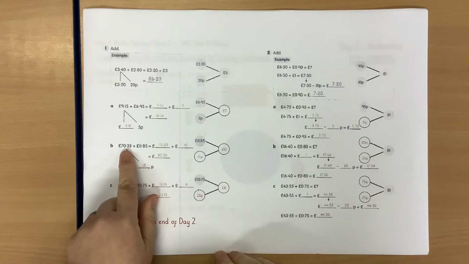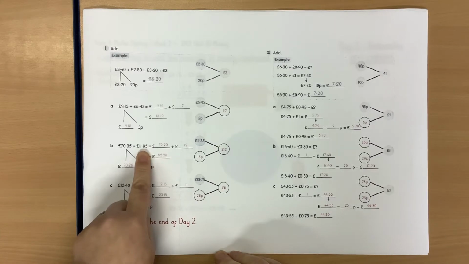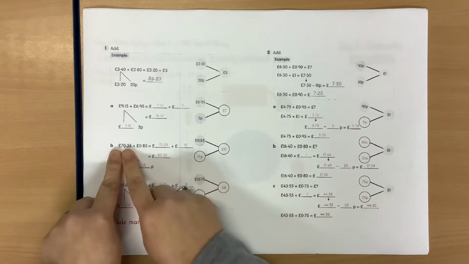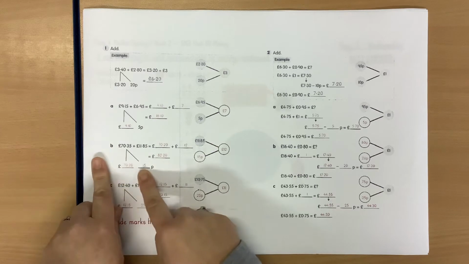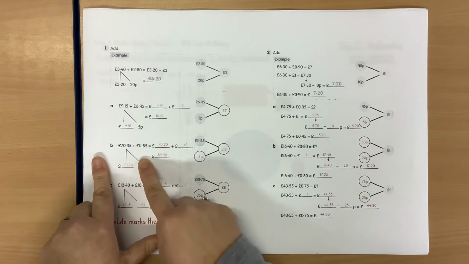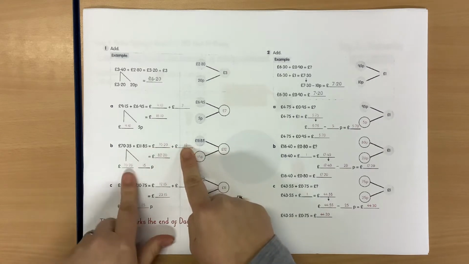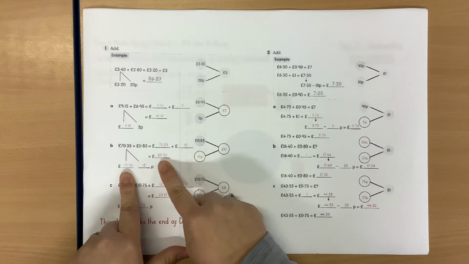In this question, £70.35 plus £11.85. I know that adding £12 would be easier than adding £11.85. To get to £12, I need another 15 pence. So I partition this amount of money, £70.35, into £70.20 and 15 pence. I add the 15 pence onto £11.85, so I get £12. And then I add the remaining £70.20 onto that £12, and the answer is £82.20.